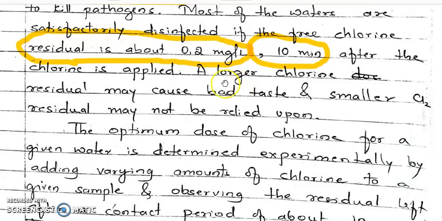And how much is to be left? That is 0.2 mg per liter. This is going to take care of the future recontamination of the water if it takes place. If water gets contaminated again, then this residual chlorine will continue the disinfecting action and take care of the future recontamination. And second, why not more than 0.2 mg per liter? Now there is a reason here.